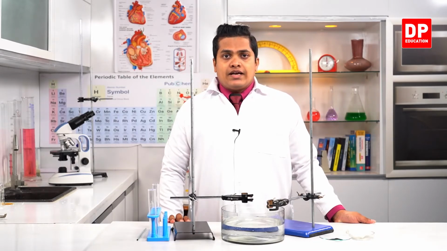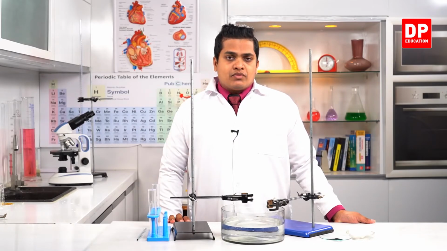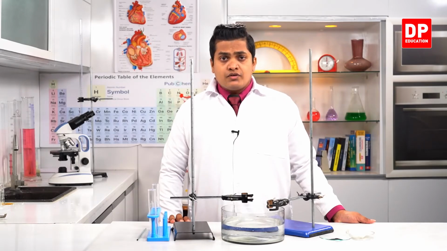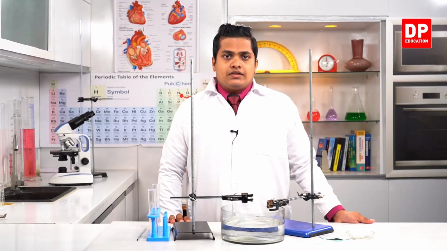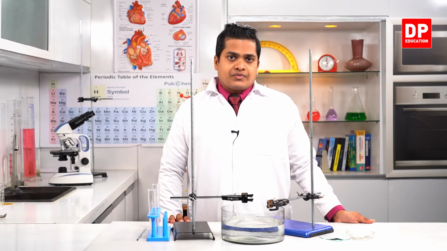So we know that air is necessary for the rusting process, but we don't know which factor of air is necessary. So in this activity, we'll be investigating what factor of air is responsible for the rusting process.